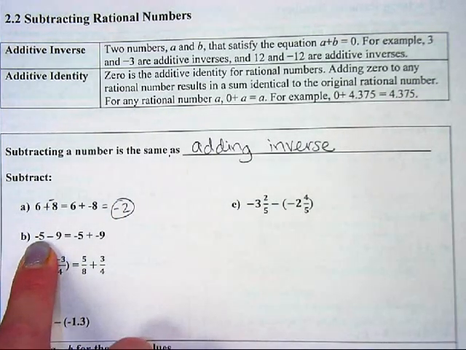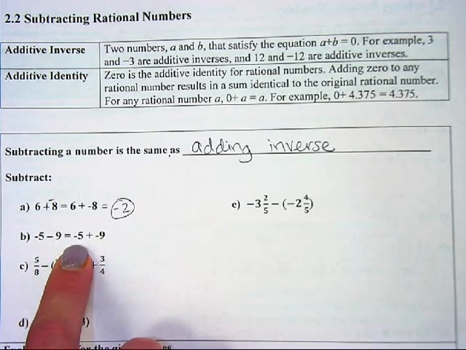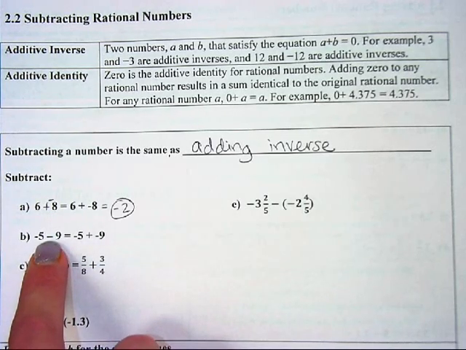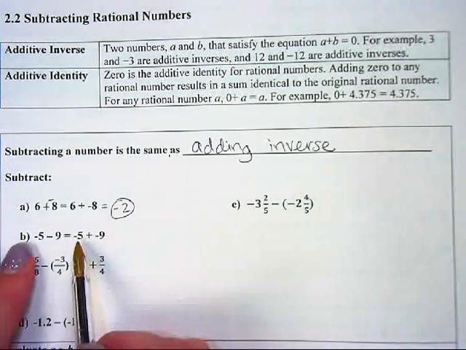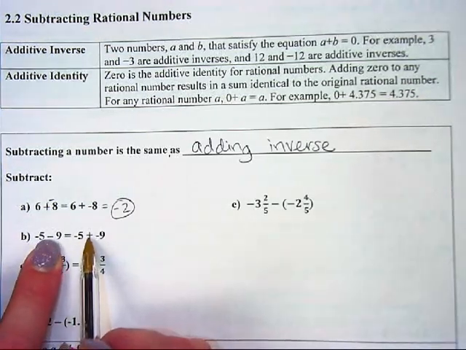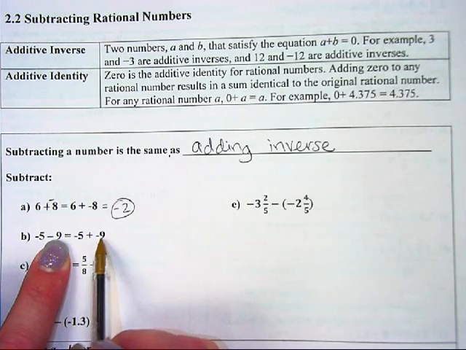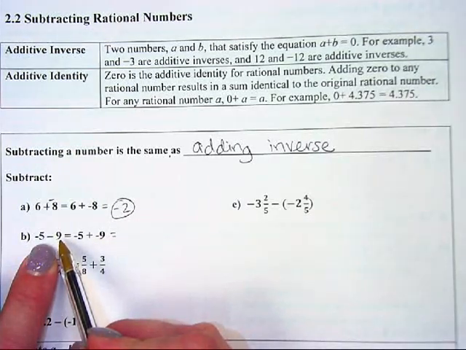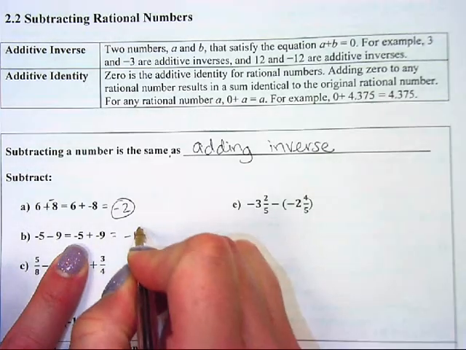If I was at negative 5 and I wanted to subtract 9, isn't that the same as being at negative 5 and adding bags of sand? Anytime I see a minus sign and I'm working with integers, I can think of it as leaving the first one, but instead of subtraction, I can change it to add, and then I make the second one the inverse. So I'm at negative 5. I'm supposed to go down 9 more negatives when I subtract. That's the same as adding negative 9. I'd end up down at negative 14.